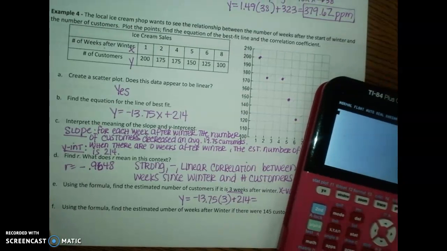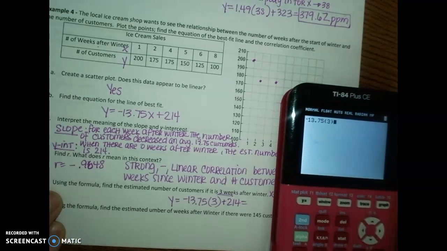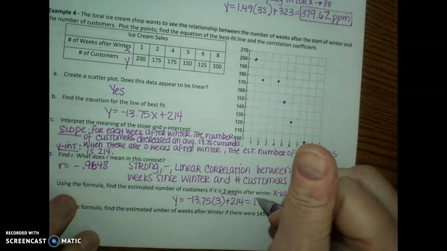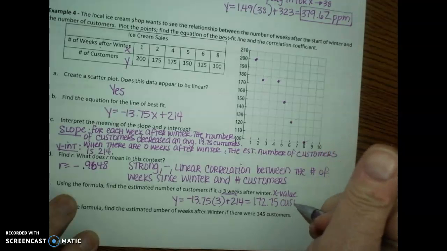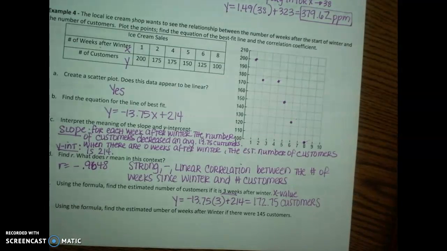So when I put this in my calculator, negative 13.75 times 3 plus 214 gives me 172.75. And we're talking about customers. So maybe on a multiple choice test they would have rounded that to 173. It is an estimated number, so obviously you can't have partial customers, but we're just estimating based off this line.